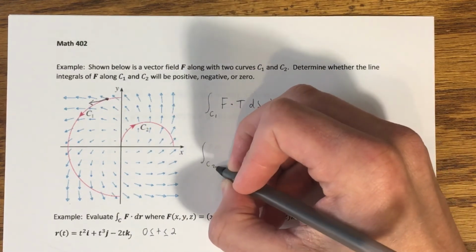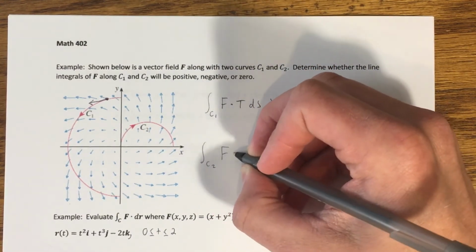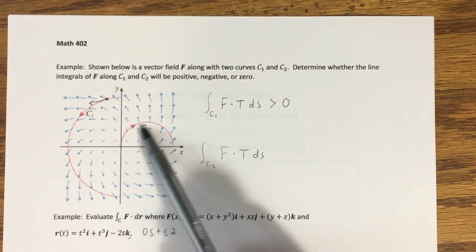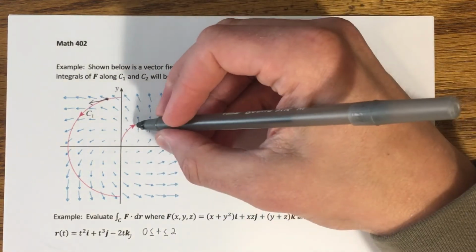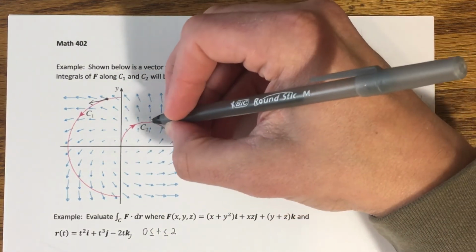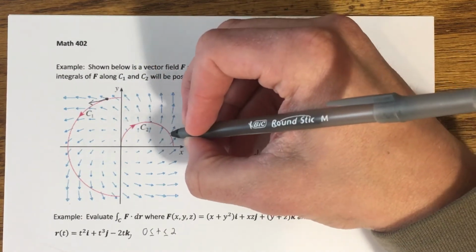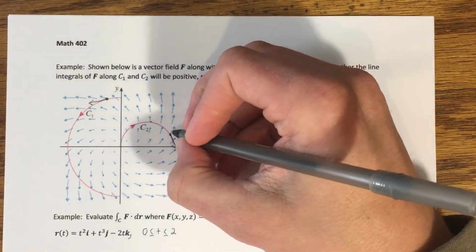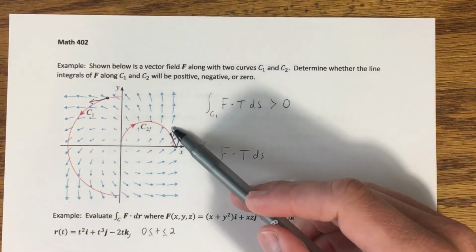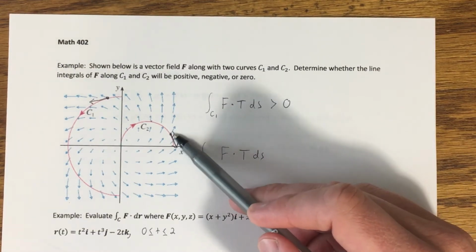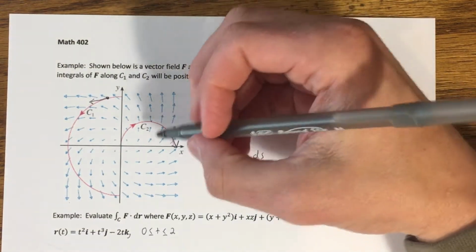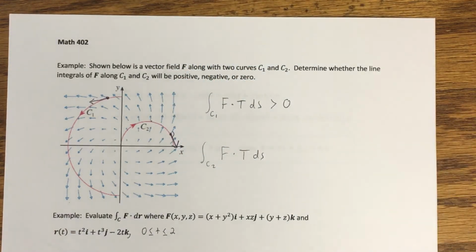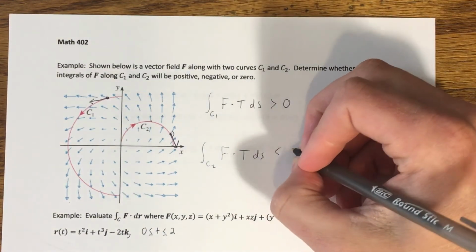Let's think about the second curve there, F dot T ds. If I were to integrate over the curve C2, let's look at the orientation of this curve and think about how that compares to the vector field. Well, at least in this case, it appears that the angle between this blue vector in the vector field and the corresponding unit tangent vector would be obtuse. So if you were to draw other points, you would see that that appears to be the case everywhere else along that curve as well. So we would expect this to be negative.